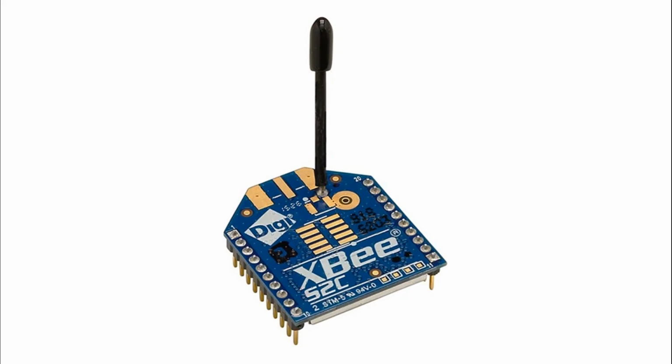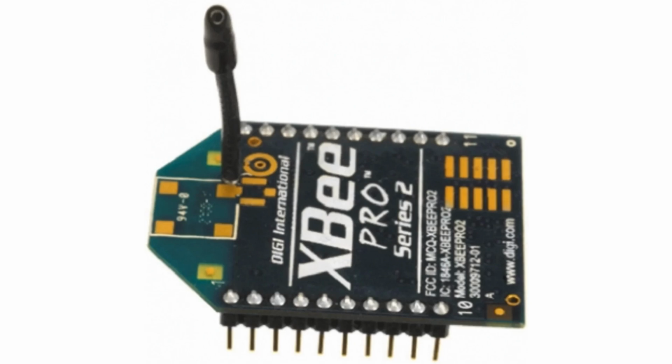These features make Zigbee an attractive solution for wireless, low power, and low data rate applications like home automation, smart meters, and sensor networks in IoT. Zigbee modules are widely used across industries due to their low power, reliability, and support for mesh networking. Here are some key applications of Zigbee modules.